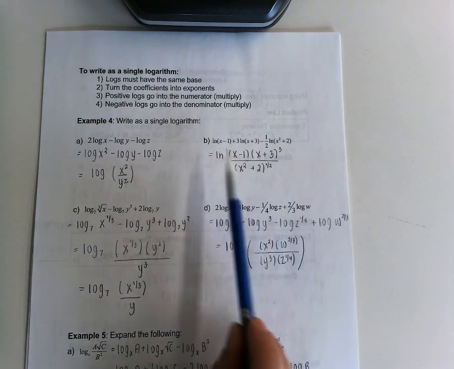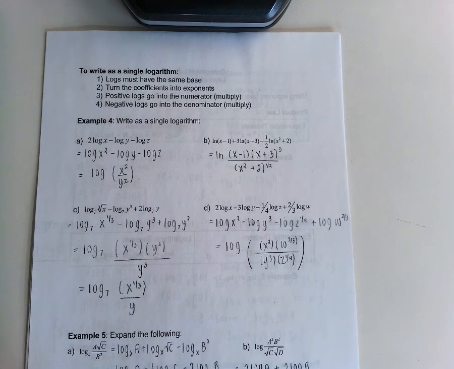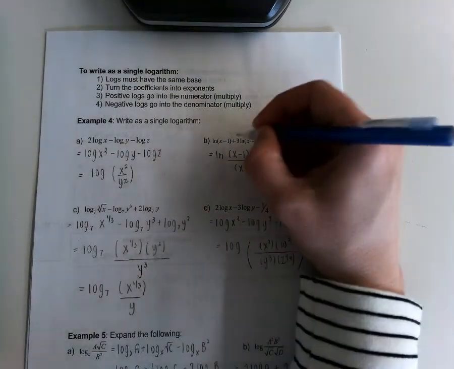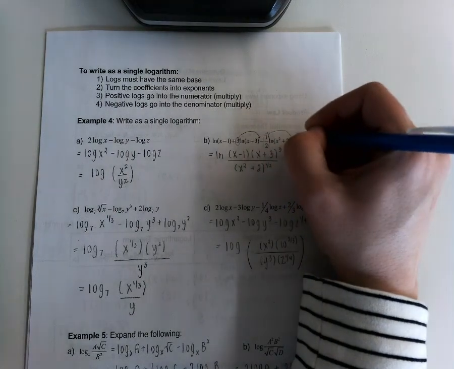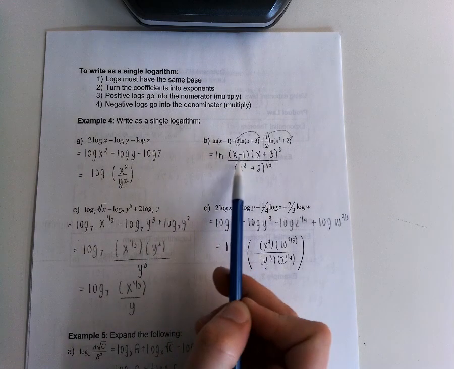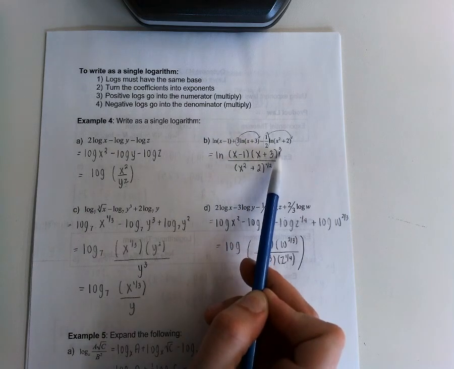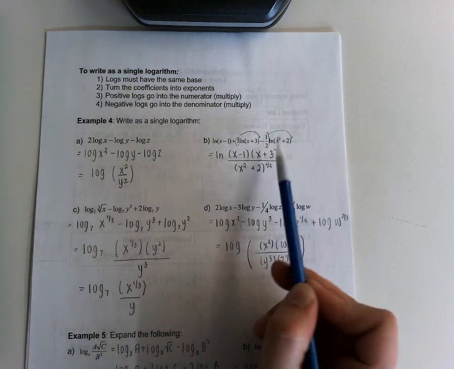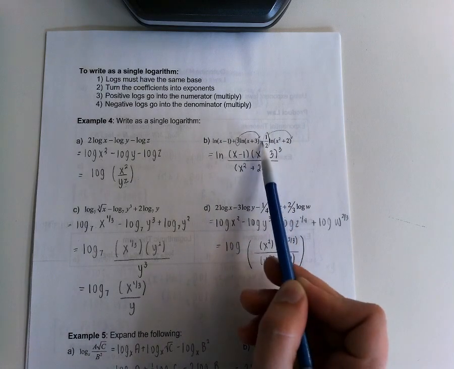The same thing is true when we have polynomials mixed in with our logs. Here we've got a natural log, so those are all log base e. The first thing we're going to do is bring these coefficients over to be exponents. So we have 3 and a half. Then this is positive, so x minus 1 goes in the top. X plus 3 to the power of 3, because we've brought that exponent over, goes in the top. And x squared plus 2 to the power of a half will go in the bottom since it's being subtracted.